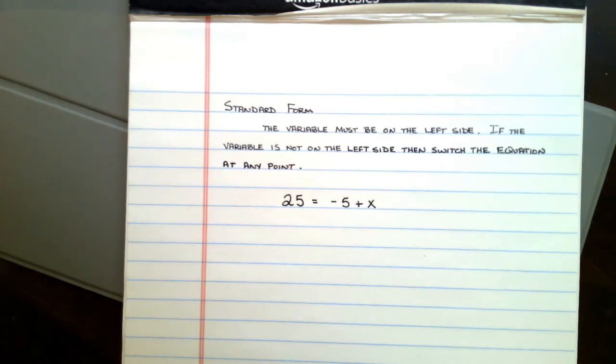Last example, and it's something called standard form, so I'll make sure I write this down. Standard form. From this point on, all equations need to be put in standard form. That means the variable needs to be on the left side. And if it's not on the left side, you need to switch the entire equation around. At some point, I can switch it around at the beginning, or I could switch it around at the end. I'm simply going to always switch this equation around at the very beginning.